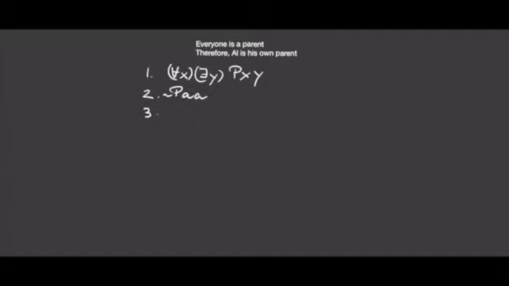And so we have the letter A, and that's the letter that we're going to use to write the substitution instance. There is a y, PAY. So basically that Al is someone's parent. And so it's by the universal in 1, and we write A, which is the letter that we just used.